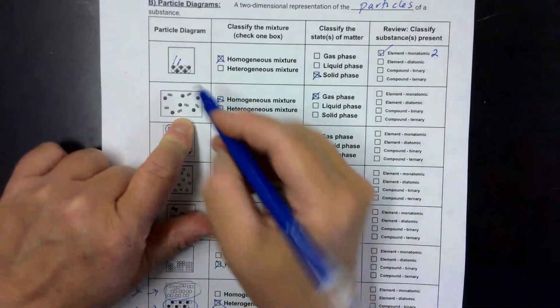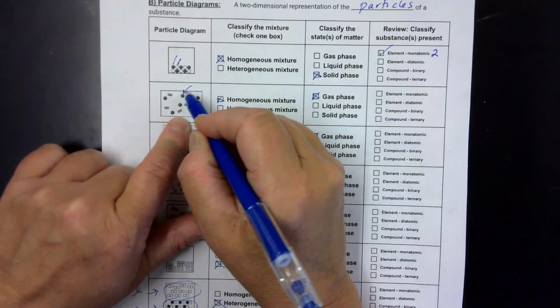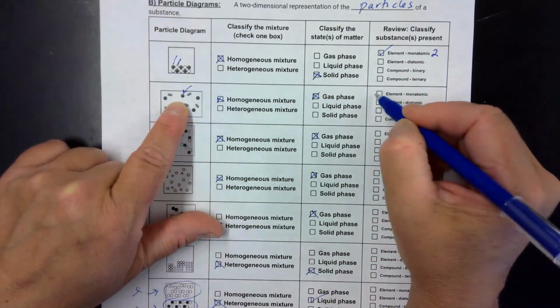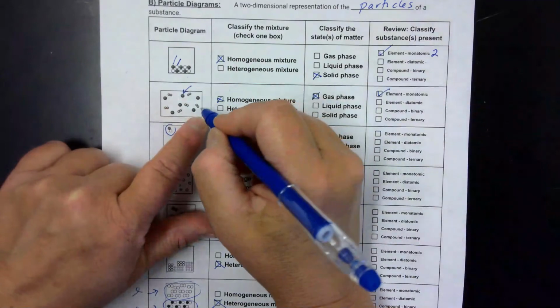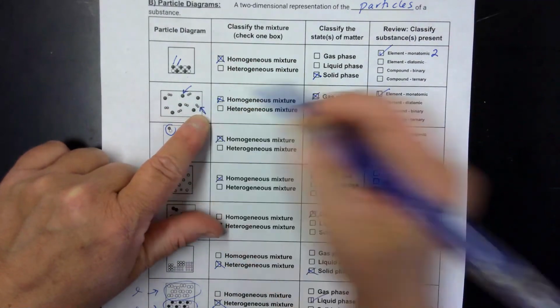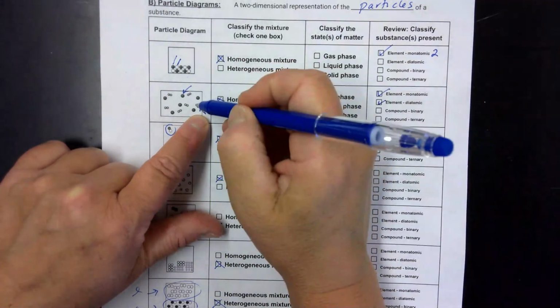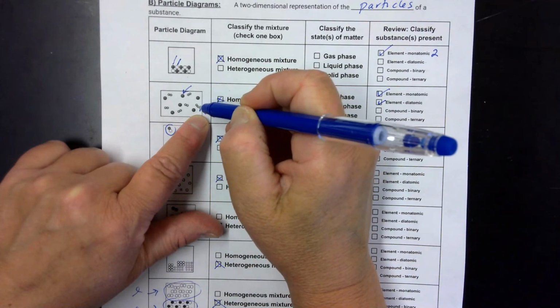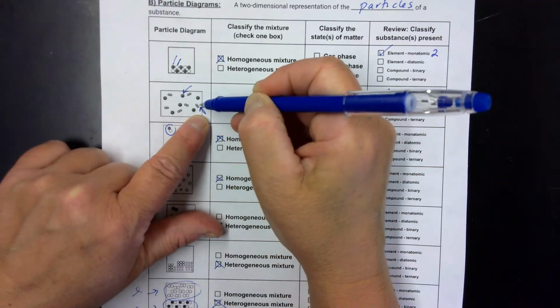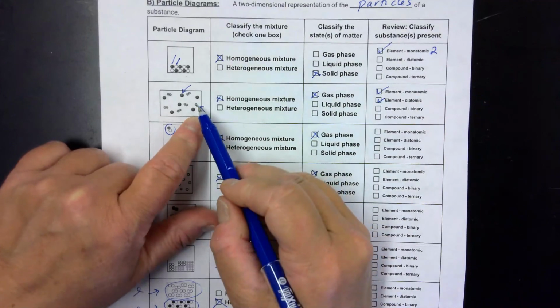In this one, I would say what we have here is an element that is monatomic. And I would say that this one is an element which is diatomic. I know it's an element because they are both the same shape and shading. So I would say that that is a diatomic element.